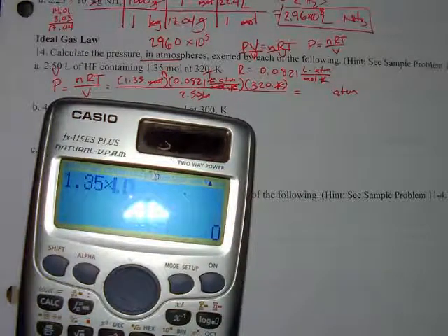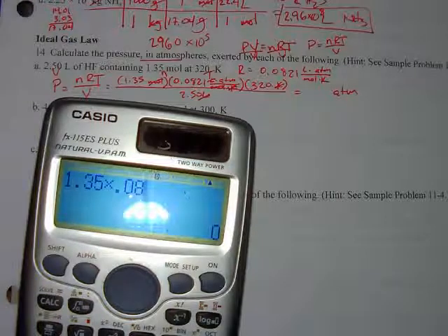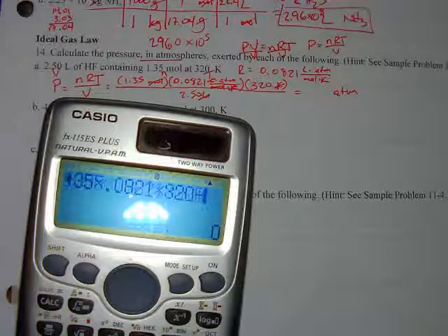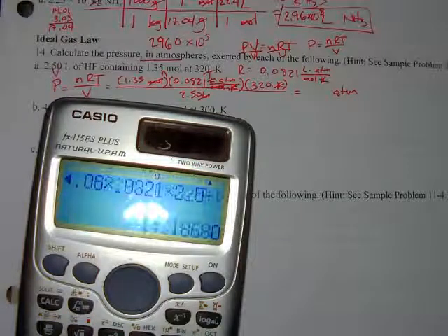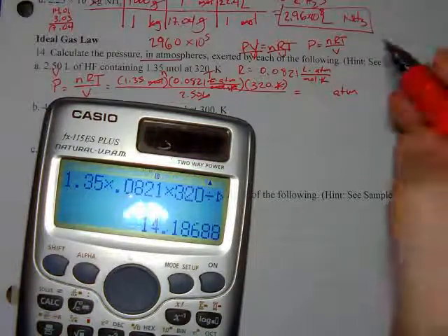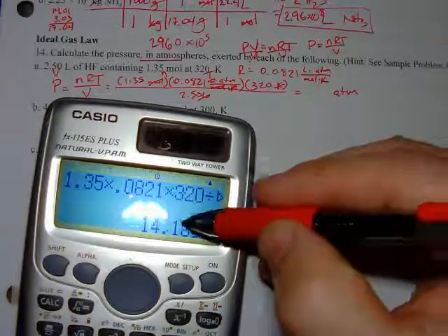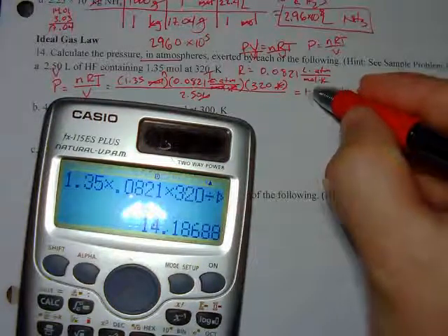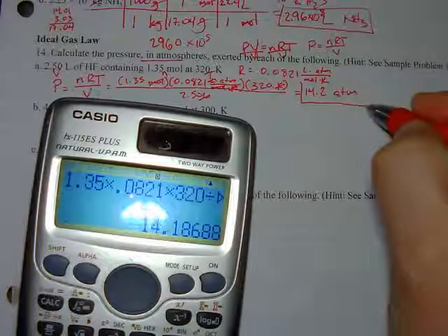But we're ready to calculate. 1.35 times 0.0821 times 320, and then divide by 2.5. We come up with, let's see, I want 3 sig figs, right? So that 8 is going to turn that 1 to a 2. 14.2 ATM.